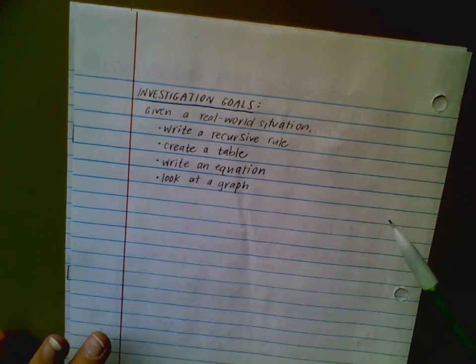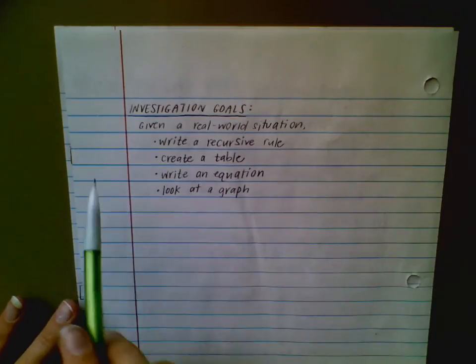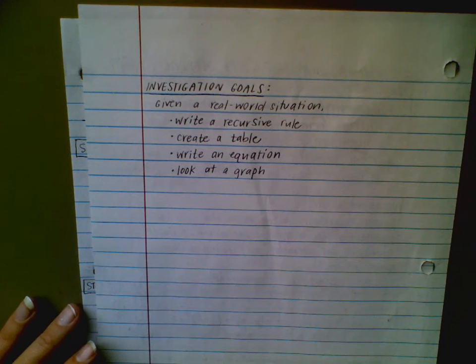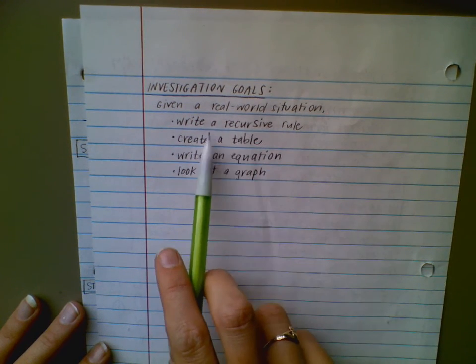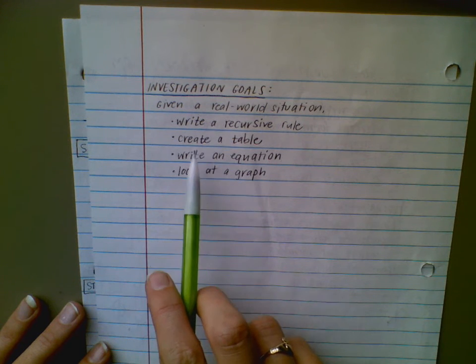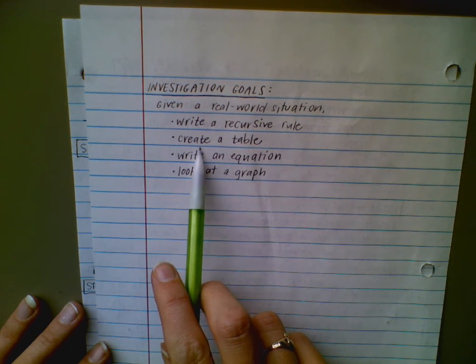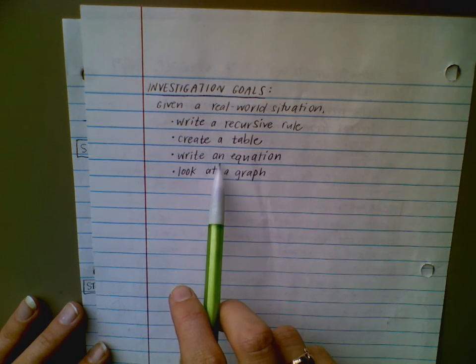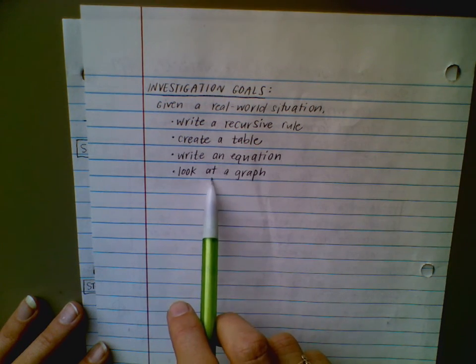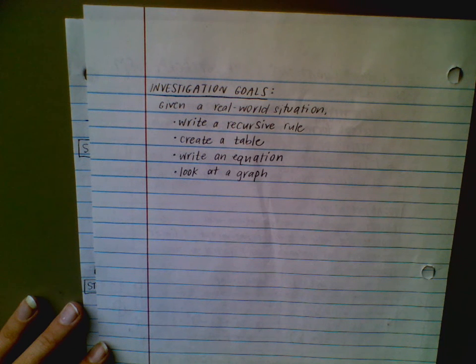And we have a few goals in our investigation. We're going to be given a real-world situation, and from that situation, we're first going to write a recursive rule, then we're going to create a table, and from that table we're going to write an algebraic equation, and then we're going to take a look at the graph and how they all relate to each other.